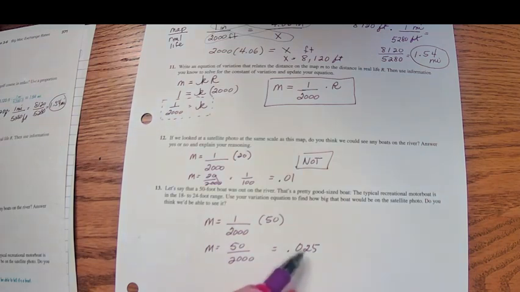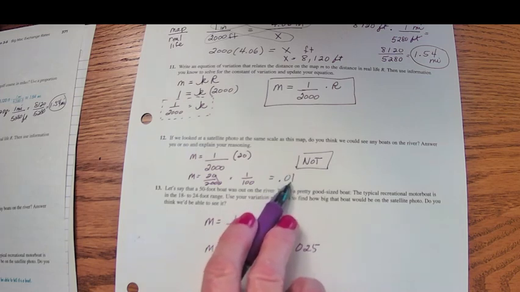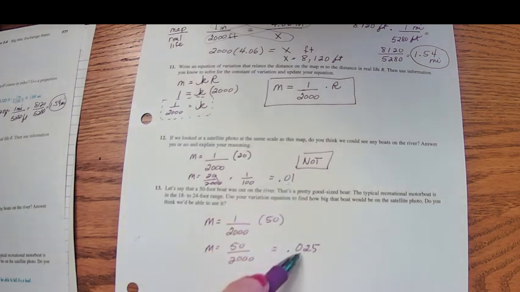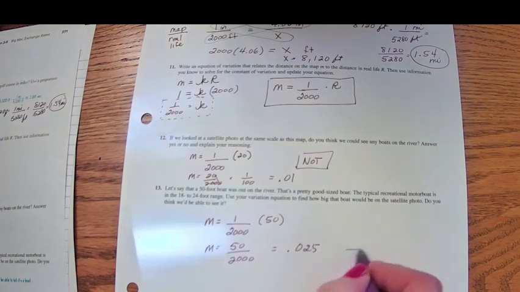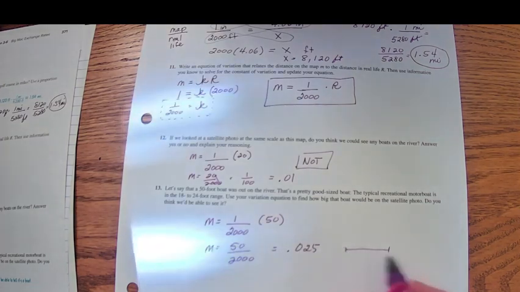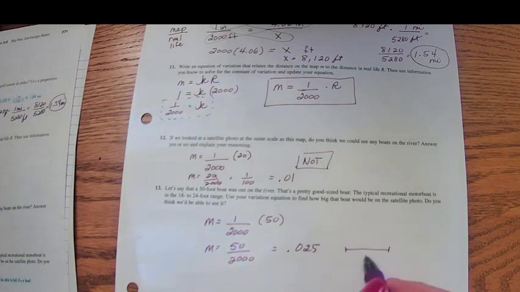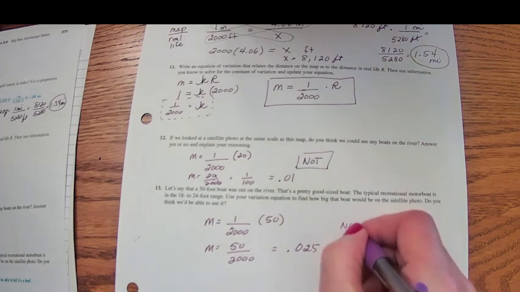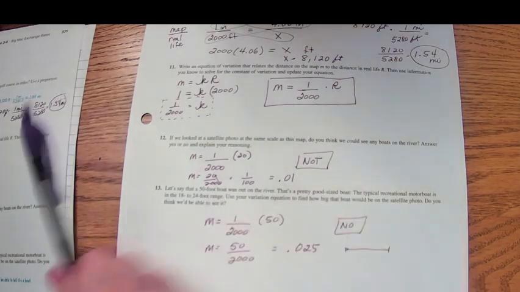So more than twice this size, but still that's pretty small of an inch. You know, if that's a typical inch, 1/100th of that would be, I don't know, like right there. Would we be able to see something that's 0.025 of this? Again, I'm going to say no, but that is an opinion question.